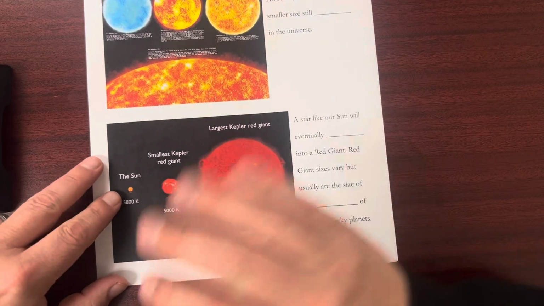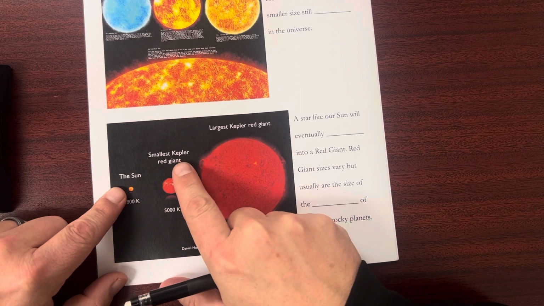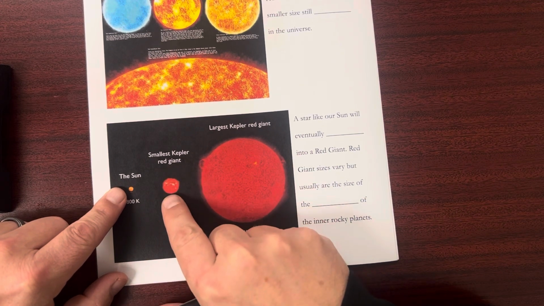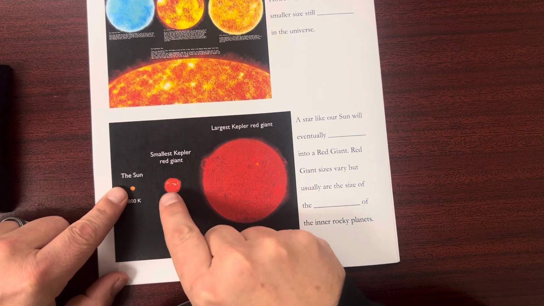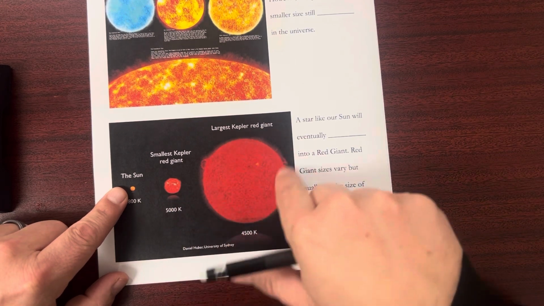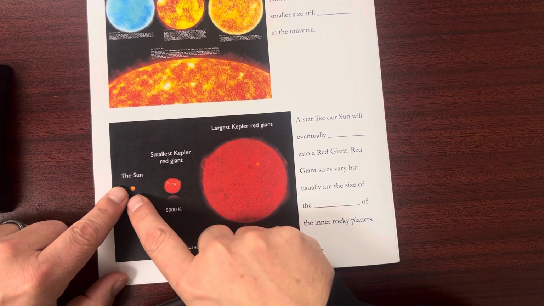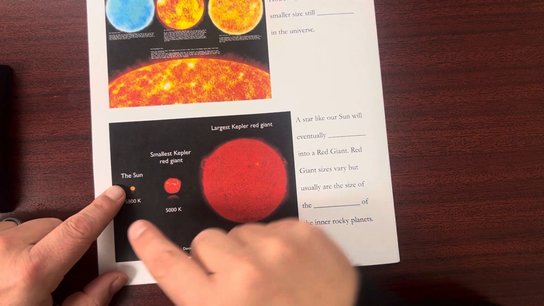And then we look down here and we've got a size comparison where it shows our sun. And then some of the smaller, what we'll call red giants. And you can see that this is still bigger than our sun by several times. And then they can get much larger. So these red giants can dwarf the size of our sun.